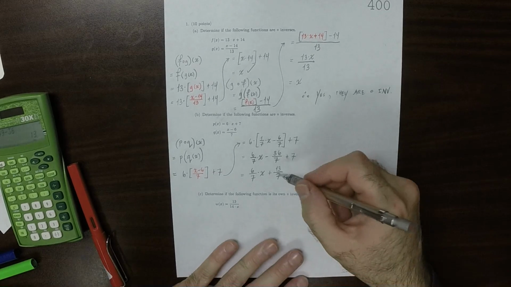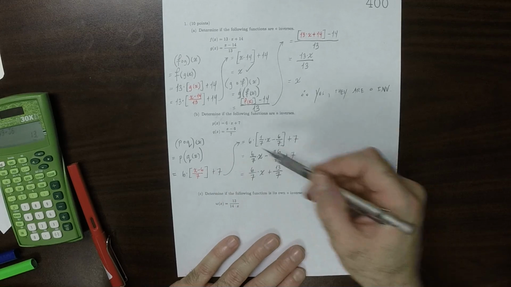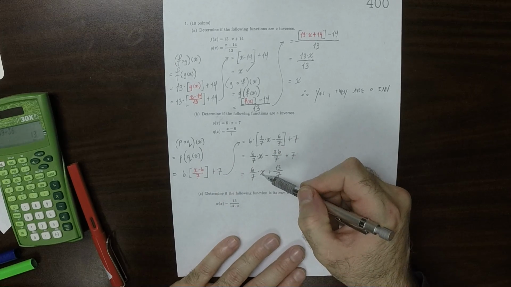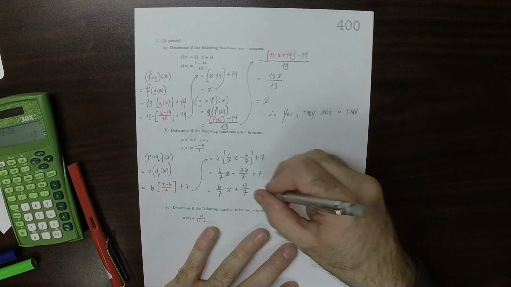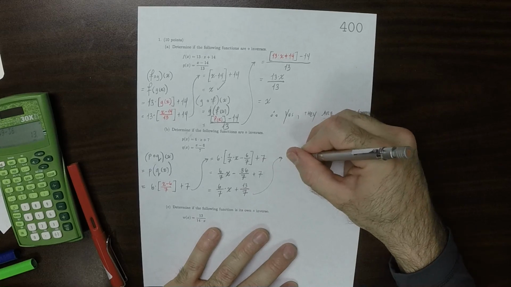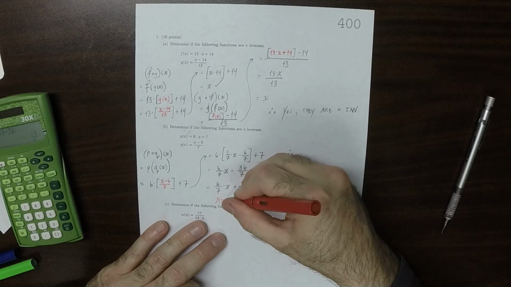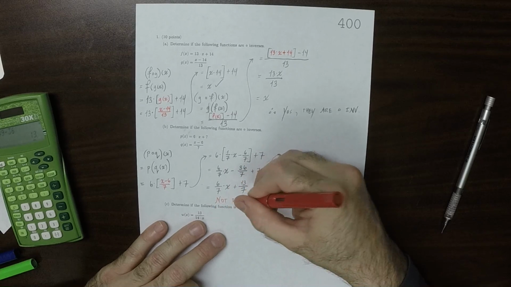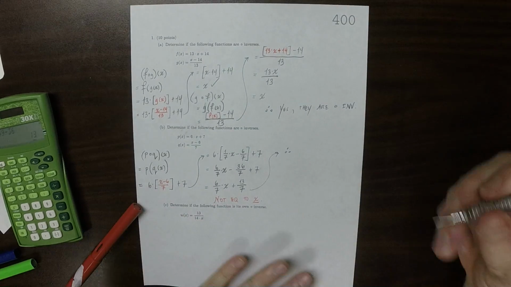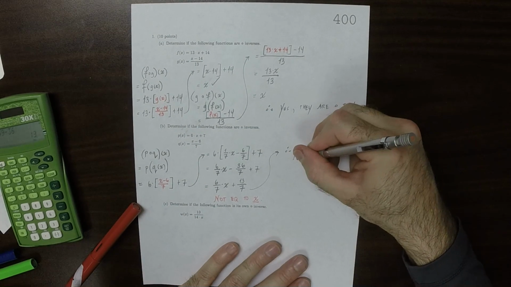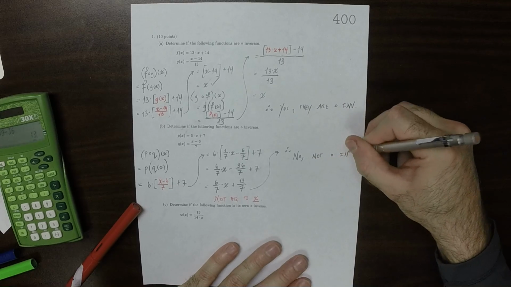Well, that means that for P composed with Q, if you plug in x, then 6/7 x plus 13/7 comes out. Therefore, because that notably is not equal to just x by itself, we can say no, they are not compositional inverses.